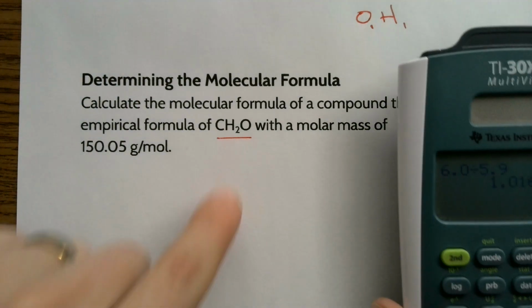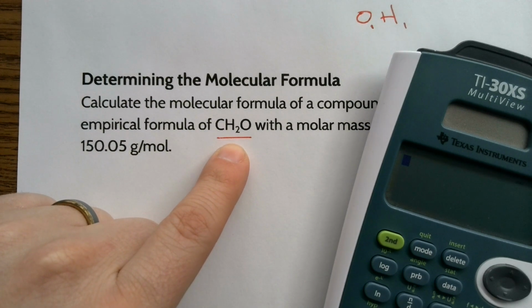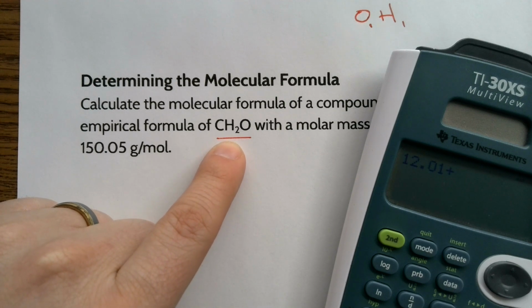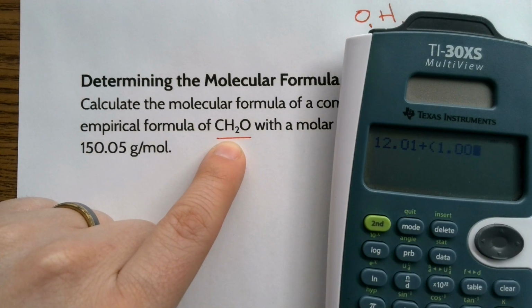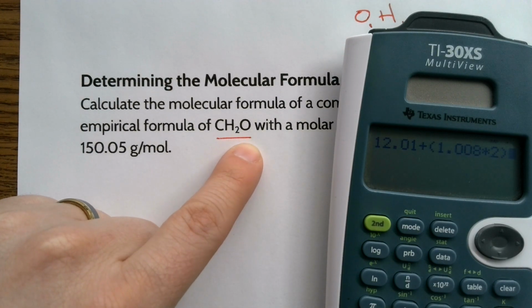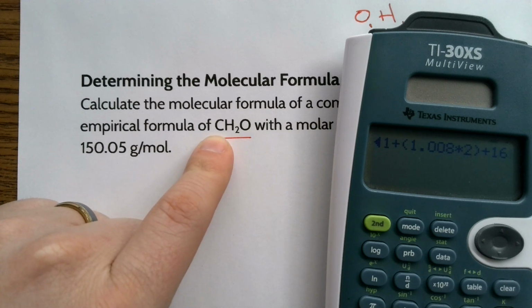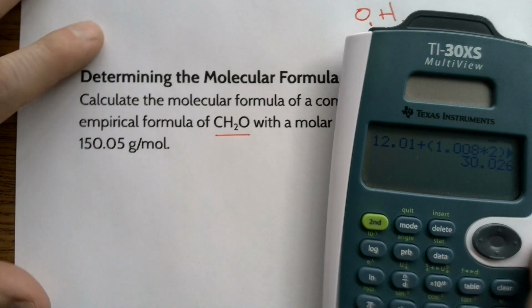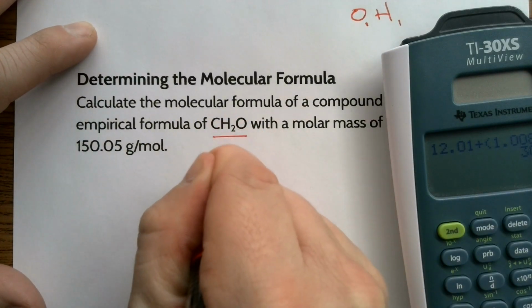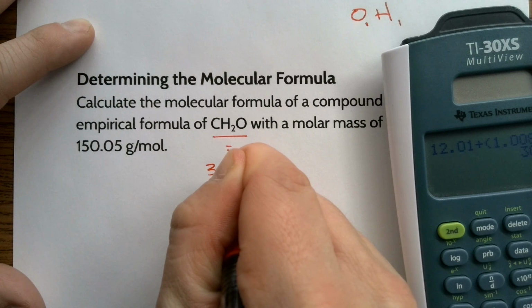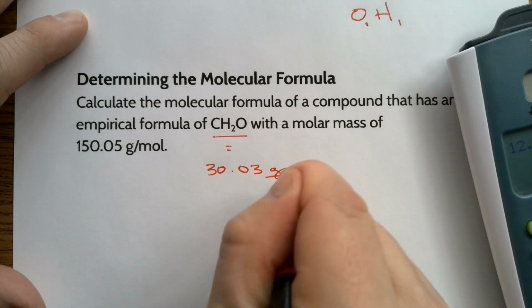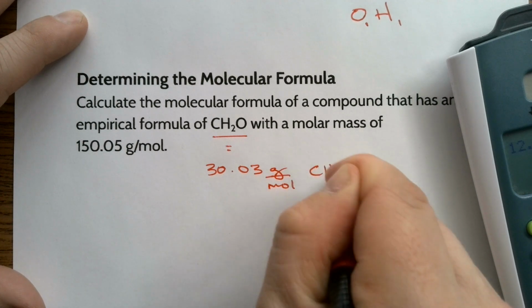All right? So the molar mass of CH2O: the molar mass of carbon is 12.01, plus hydrogen, I'm going to put in parentheses, 1.008 times 2, and then we're going to add 16, because that's our molar mass, right? 12, 1, 1, and 16. I add that together, and I get about 30. This is equal to 30.03 grams per mole of CH2O.